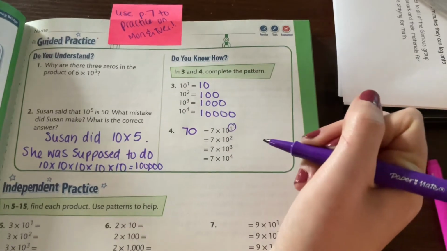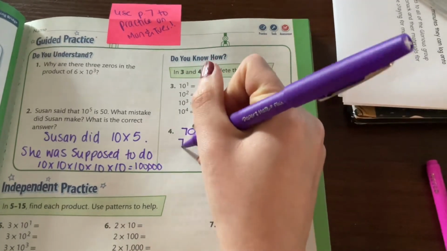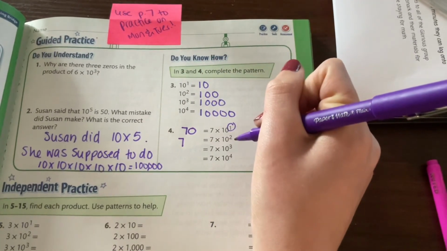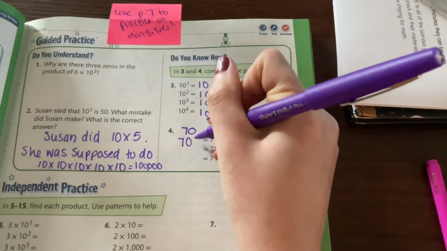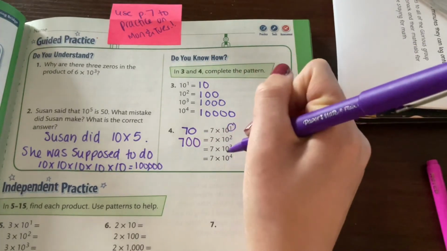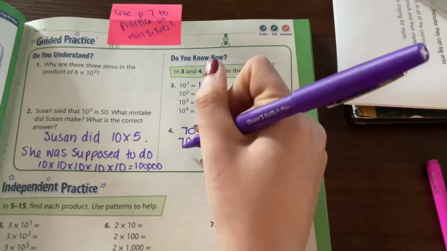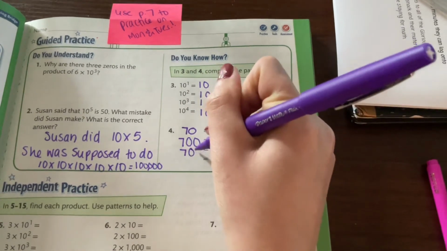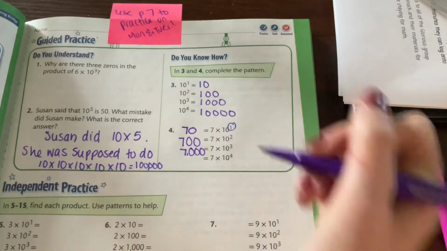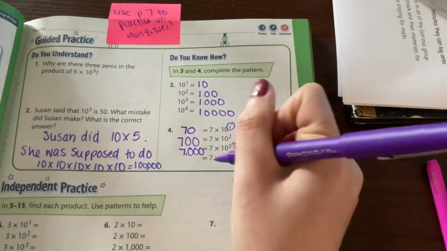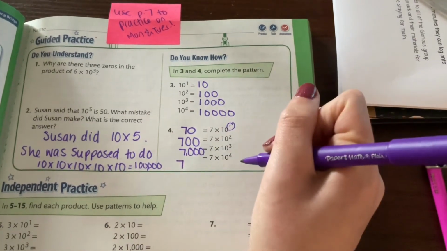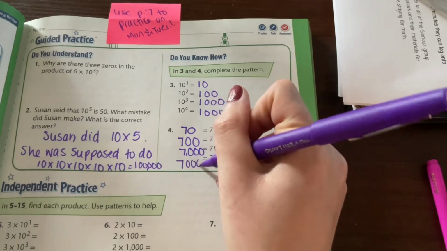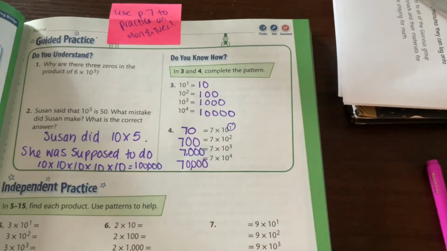Okay, this next one. 7 is our digit. How many zeros are there going to be? 2. Perfect. Okay, this next to last one. 7 is our digit. How many zeros? Our exponent is 3. Should we put that comma? This last one, our digit is 7. How many zeros? 1, 2, 3, 4. Perfect.